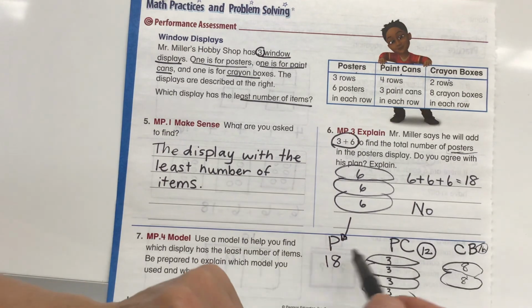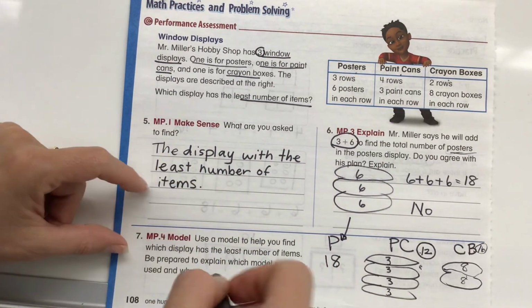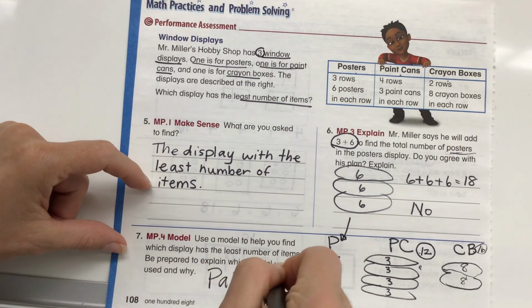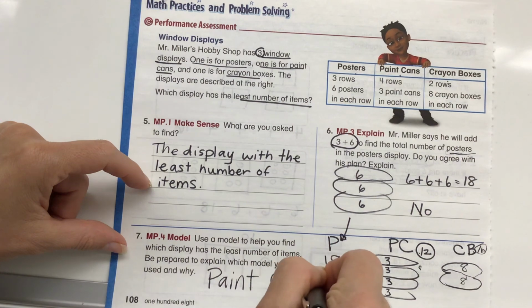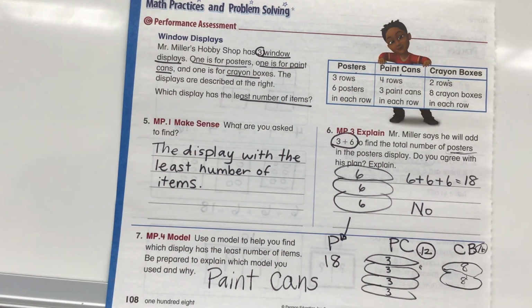So what's our smallest number? 18, 12, or 16? I know it's 12. So it's going to be paint cans. Has the fewest number of items in it. Wow, that was a lot of work. Great job, everybody.